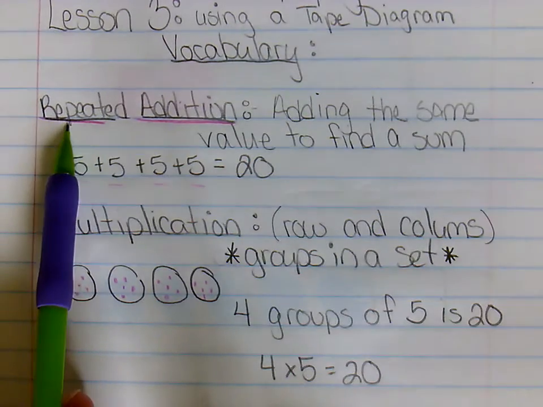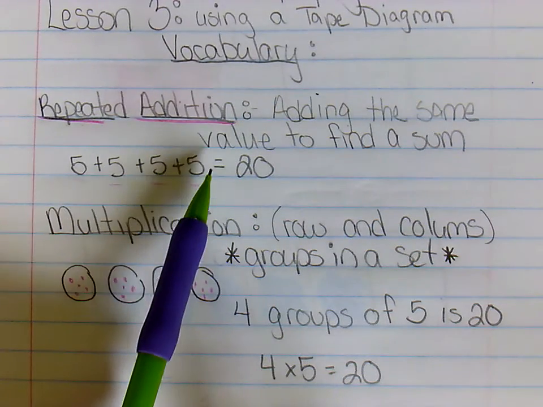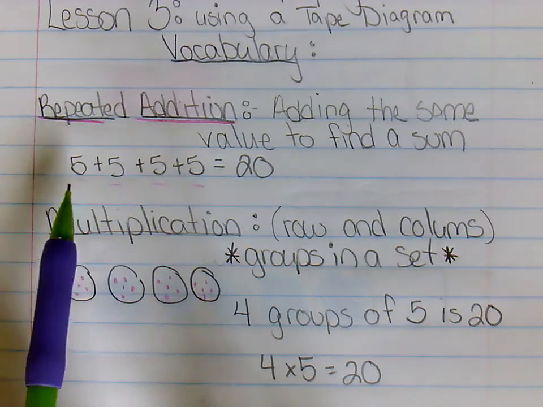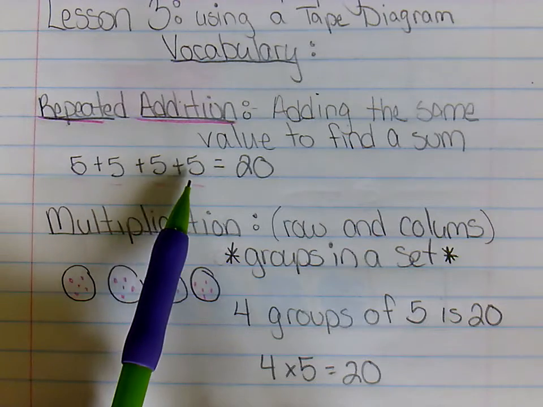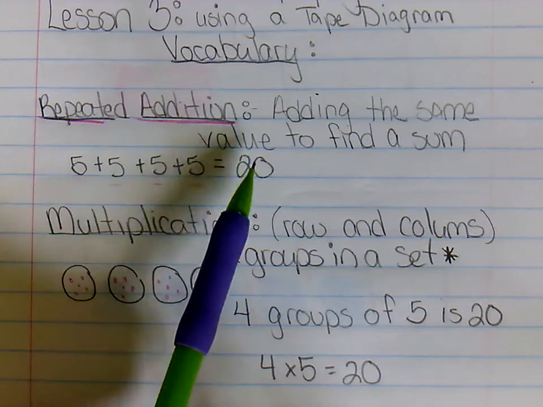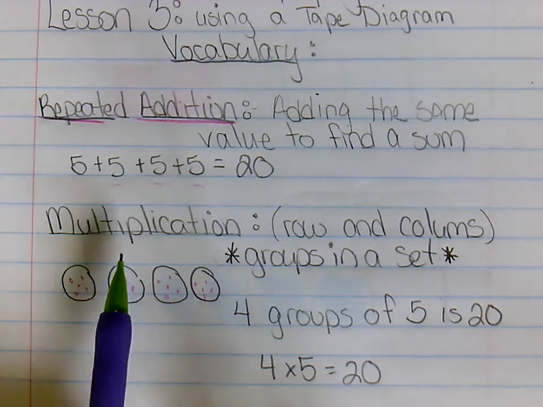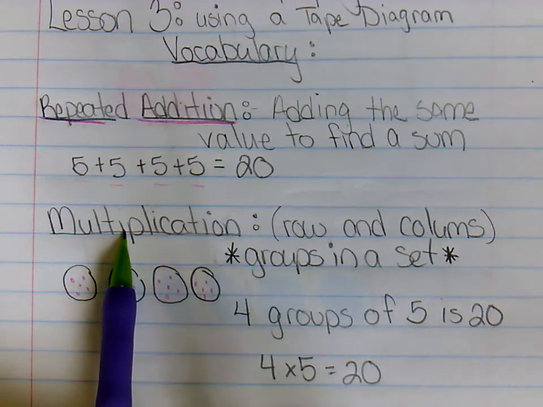Something that we're going to need to know is repeated addition, which is adding the same value to find a sum, such as 5 plus 5 plus 5 plus 5. 5, 10, 15, 20 by our multiple count. So 5 plus 5 plus 5 plus 5 is 20. In order to write that, we use multiplication now that we're big kids.